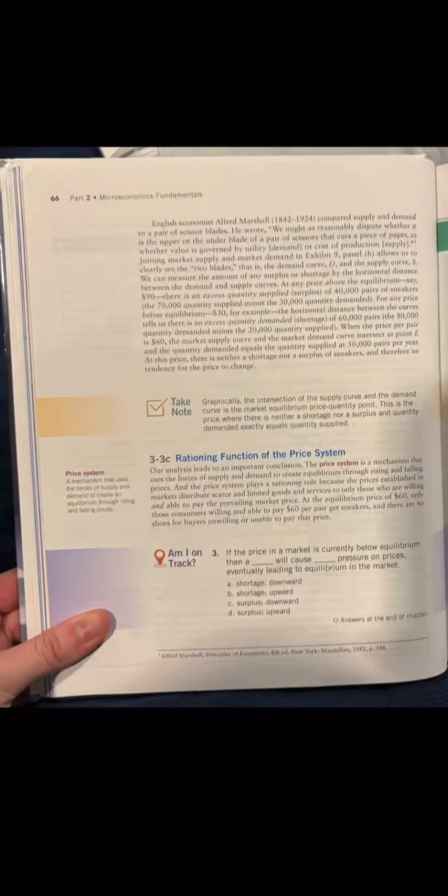English economist Alfred Marshall compared supply and demand to a pair of scissors blades. He wrote, "You might as reasonably dispute whether it is the upper or the under blade of a pair of scissors that cuts a piece of paper, as whether value is governed by utility, demand, or cost of production, supply." Joining market supply and market demand in Exhibit 9, Panel B allows us to clearly see the two blades, that is, the demand curve D and supply curve S.